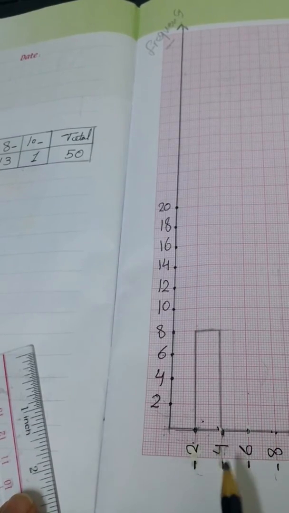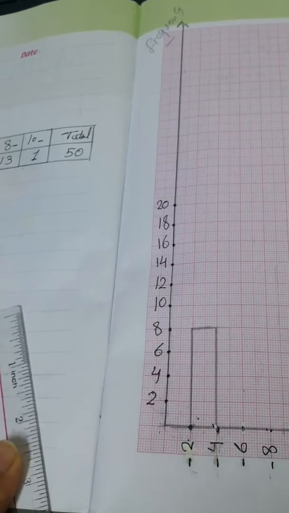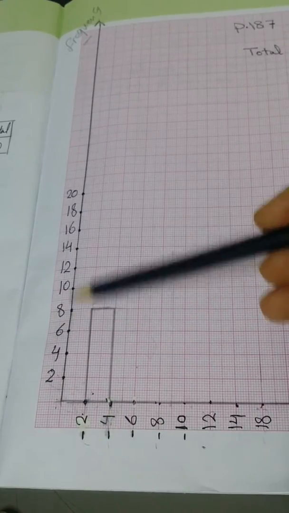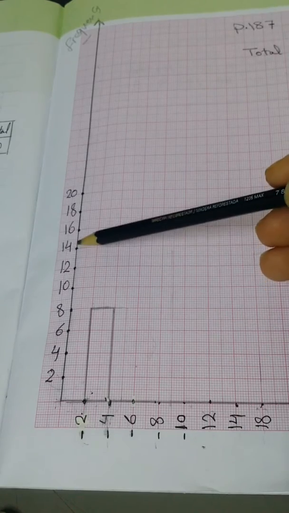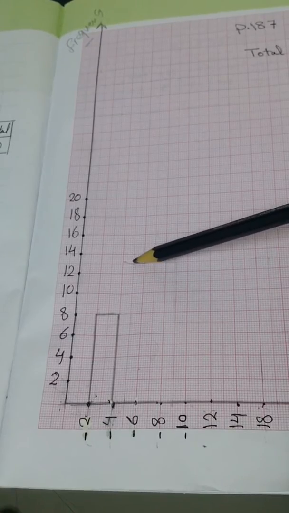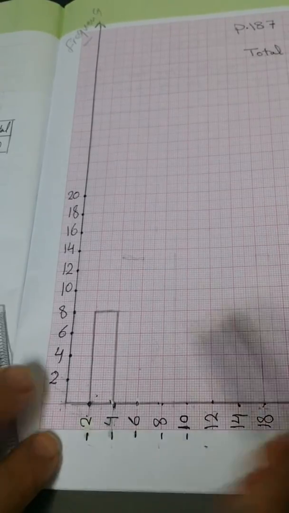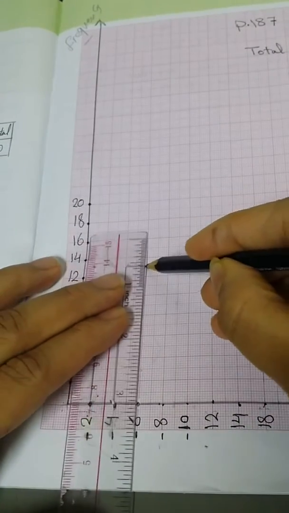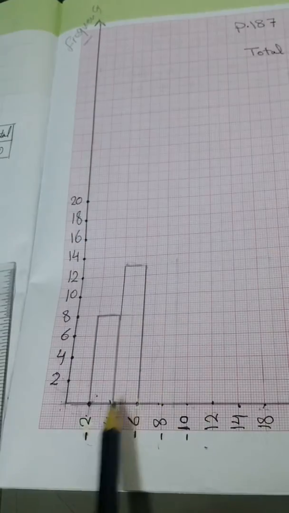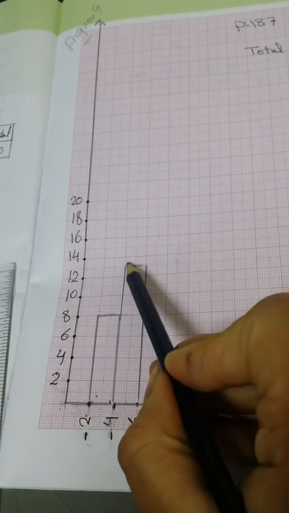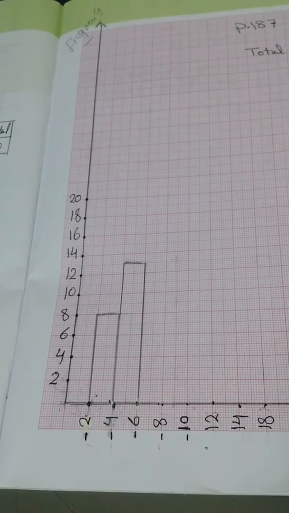Then I want to draw set 4. How do I draw set 4? Set 4 has 13. So where is 13 on my y-axis? Here, 13 is between 12 and 14. So I make a small light line like this, then close it with my ruler to the next set. That represents my second set. Then I want to draw set 6.